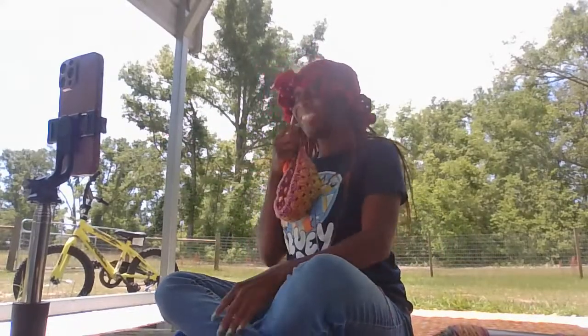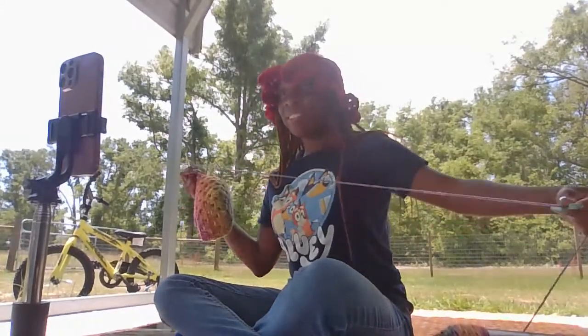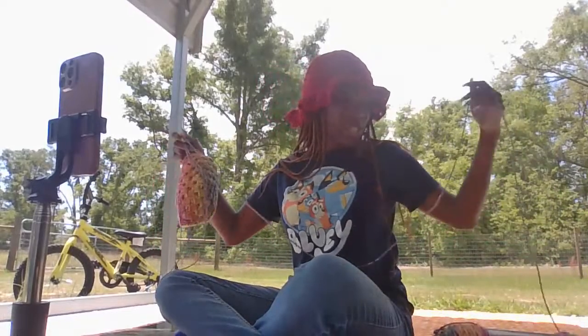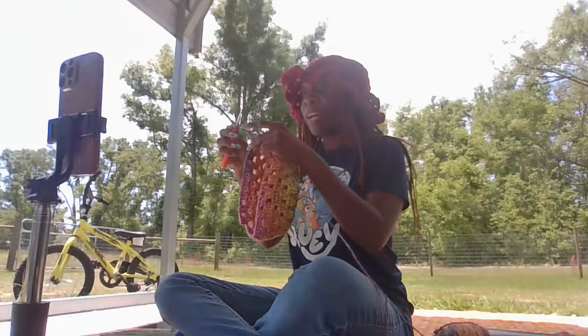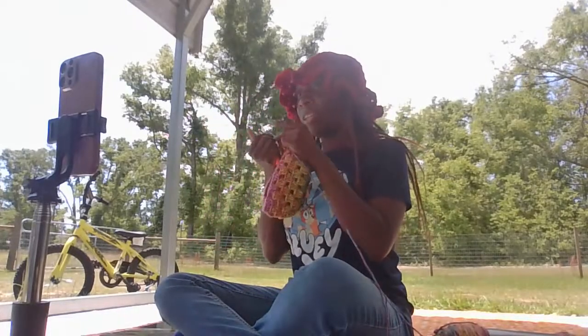My girl's like, yes, they're sisters, not twins. They're not going to be the exact same. That is very true. I'm not a super loose crocheter, but I don't crochet really tight either.